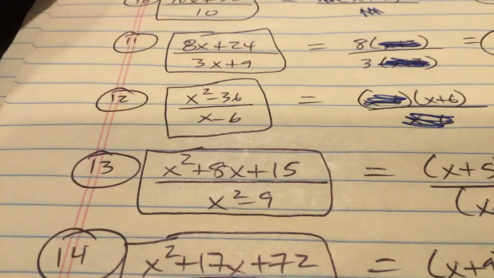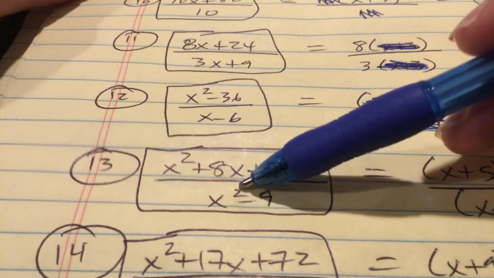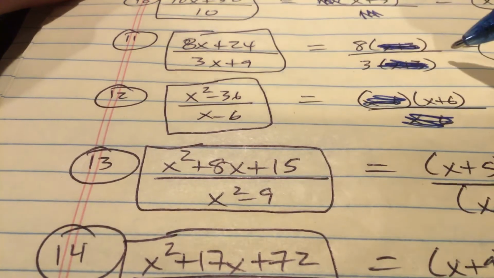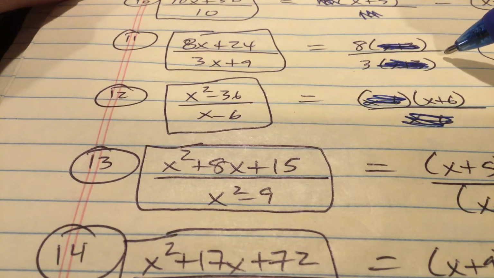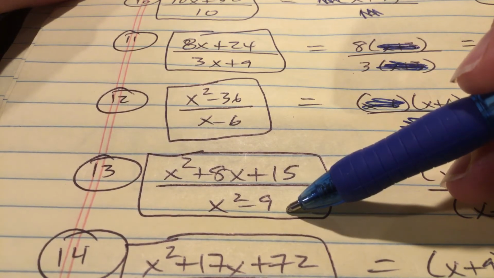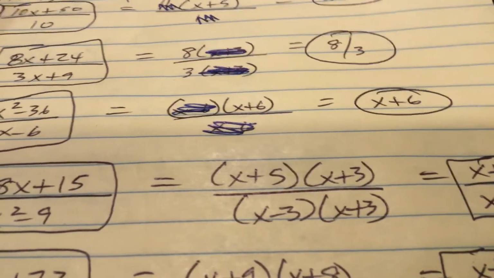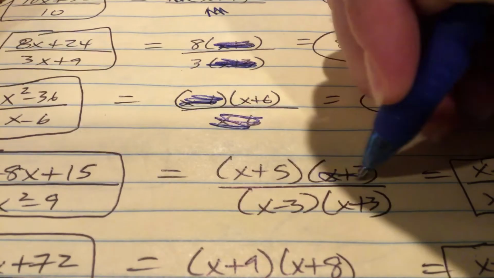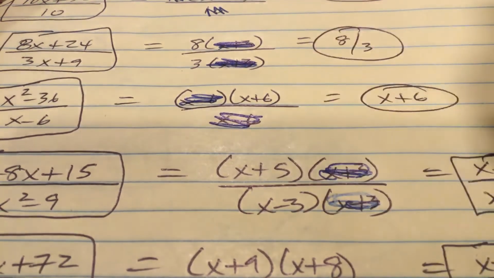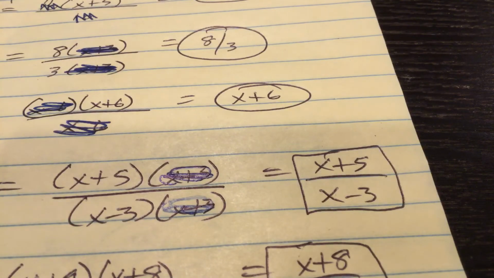Here's 13. You have x squared plus 8x plus 15 over x squared minus 9. Factor the top. What multiplies to 15 and adds to 8? x plus 5, x plus 3. Factor the bottom. Well, as a difference of two perfect squares. x minus 3, x plus 3. Cancel out the x plus 3s they have in common. Left with x plus 5 over x minus 3.